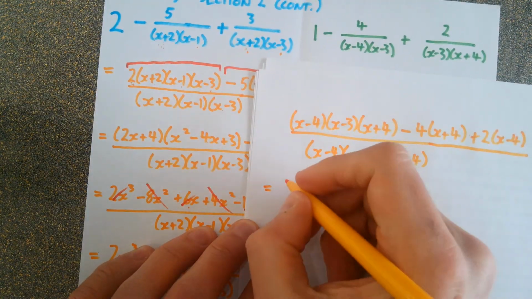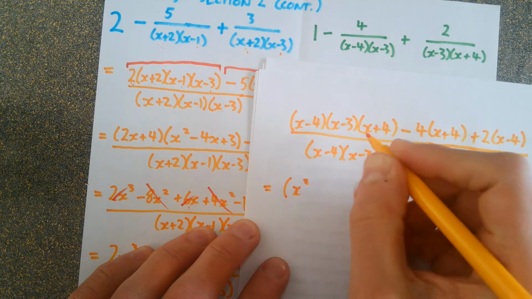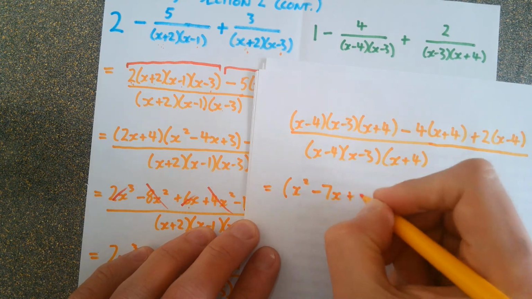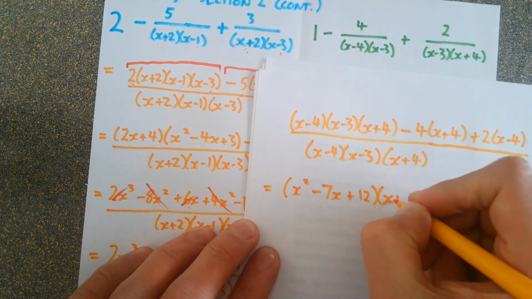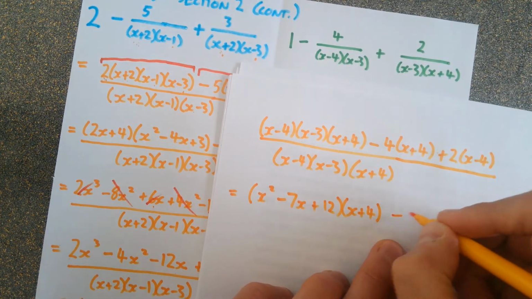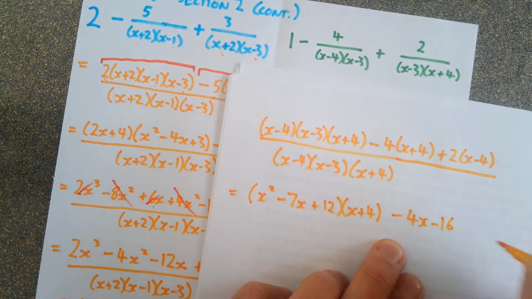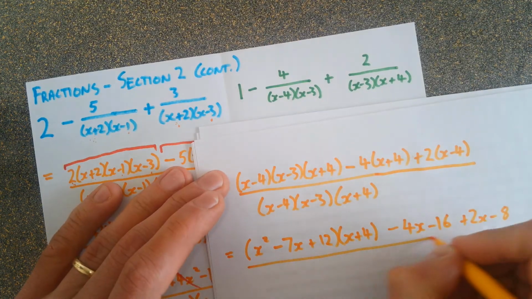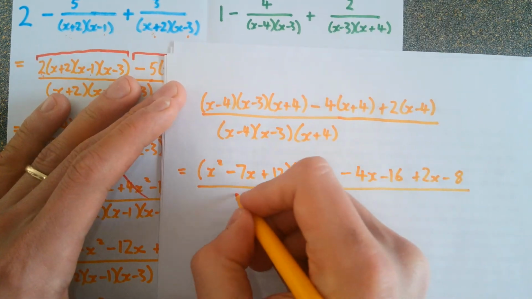Expanding these out, so expand 2 brackets first. x squared minus 3x minus 4, it's minus 7x plus 12. And again, do the grid at the side if you want. Minus 4x minus 16 plus 2x minus 8 all over those 3 brackets.